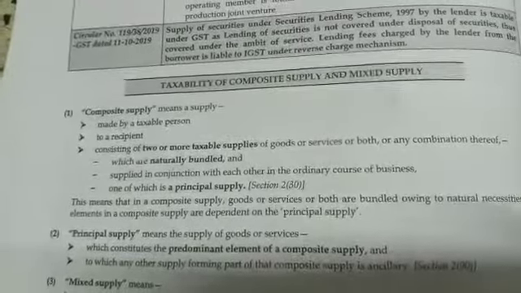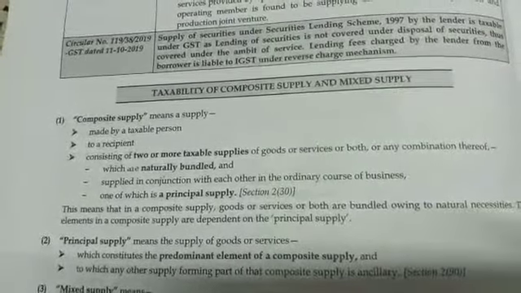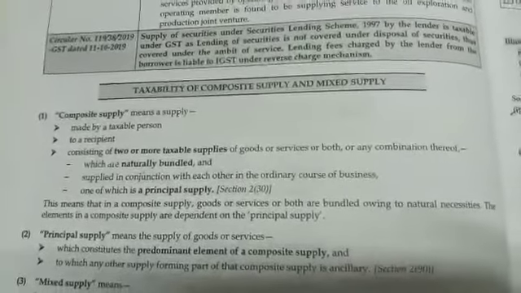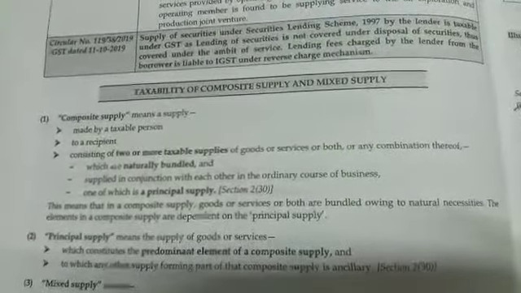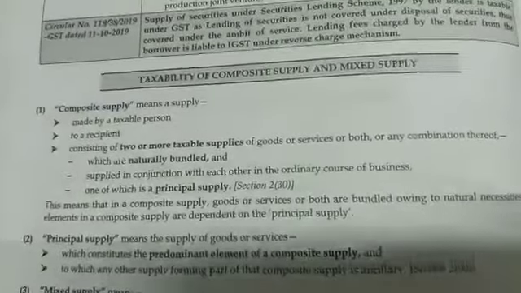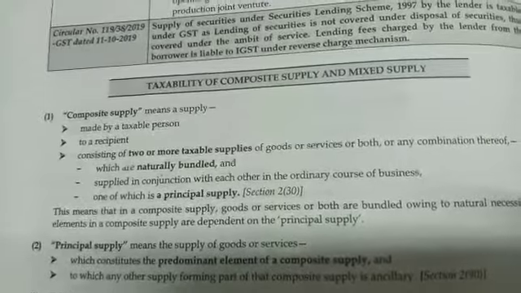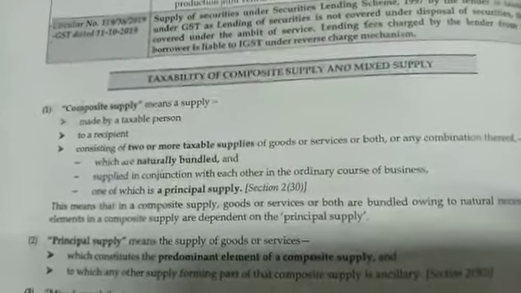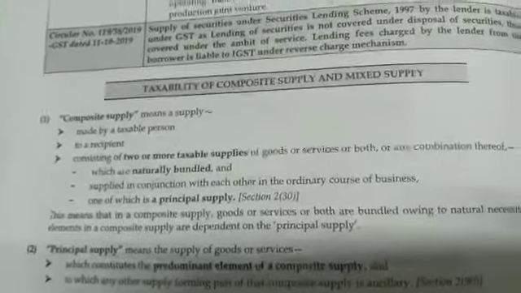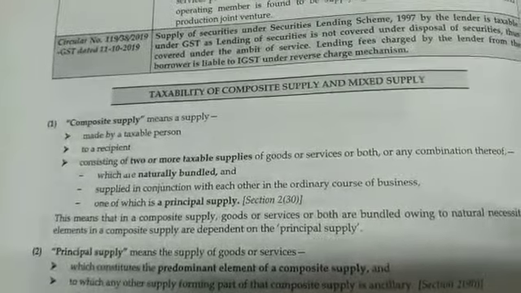So this means that in composite supply, goods and services or both are bundled owing to natural necessities. The elements in a composite supply depend on the principal supply.